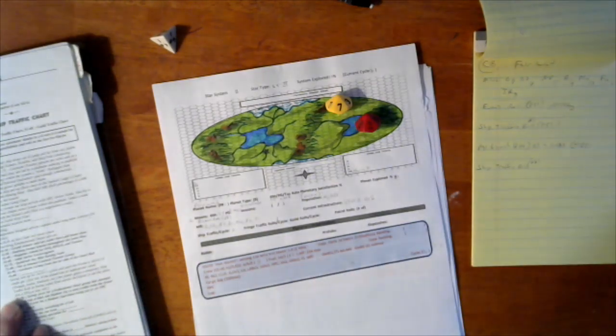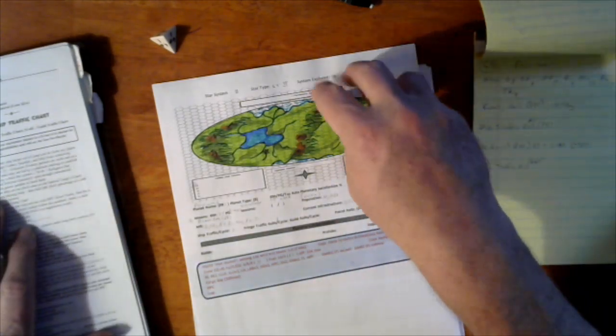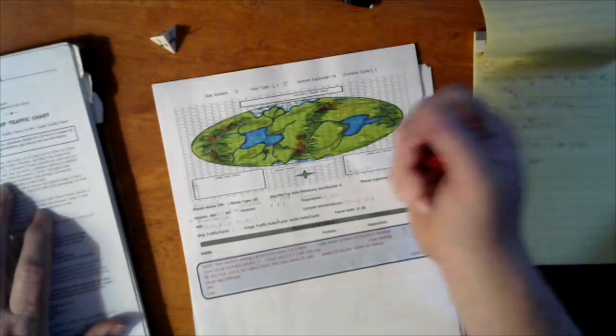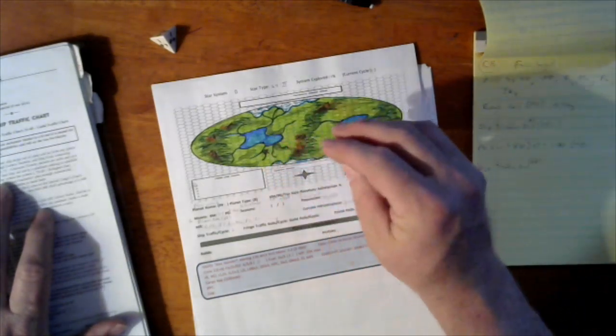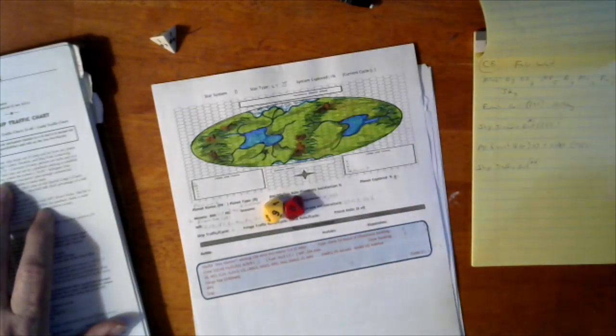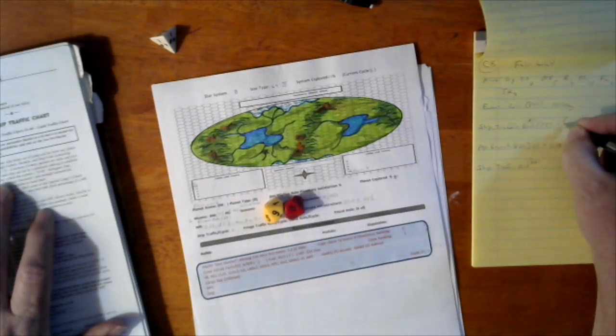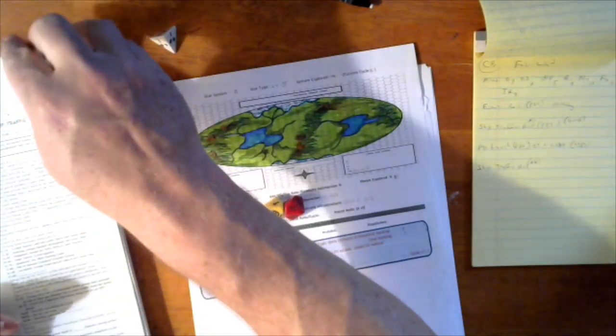And we have 3 separate charts to roll from, so we'll roll to see which one. And 98 would be the guild traffic roll. So this is going to be a guild ship of some sort.